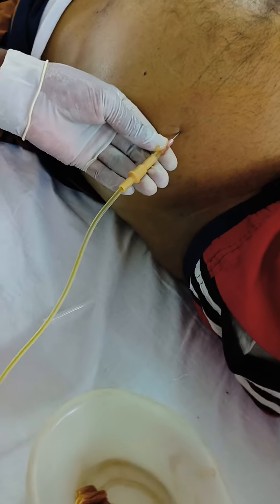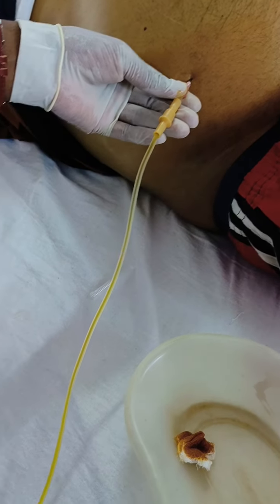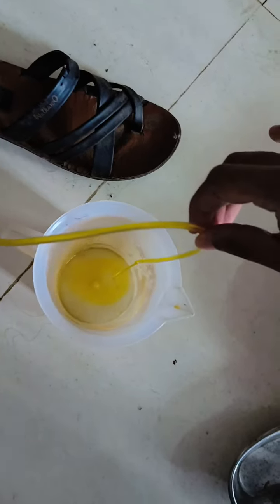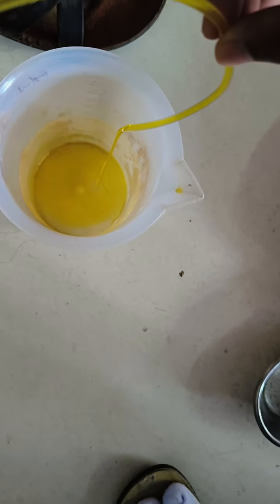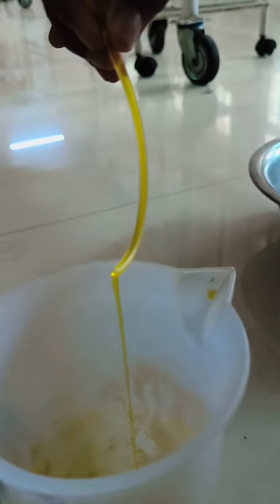Yes, the fluid is coming now. You can see this fluid. Fluid is coming now, you can see it there. See, the fluid is coming very fast.